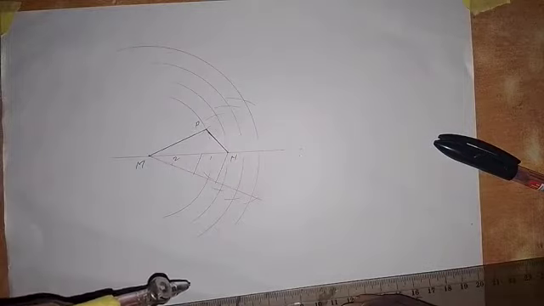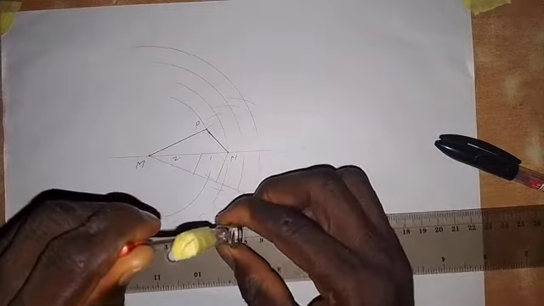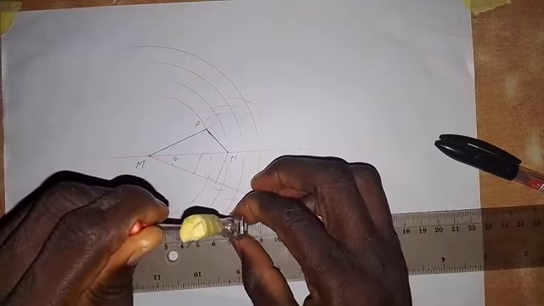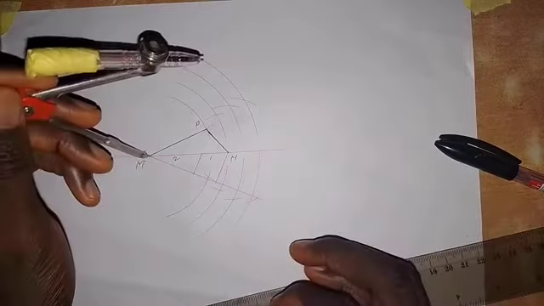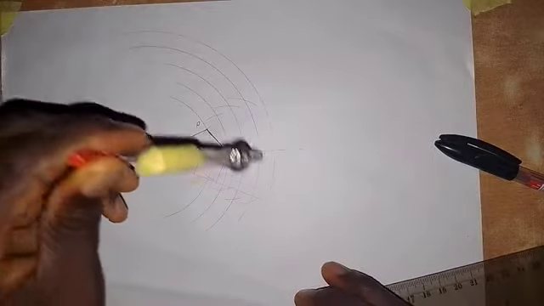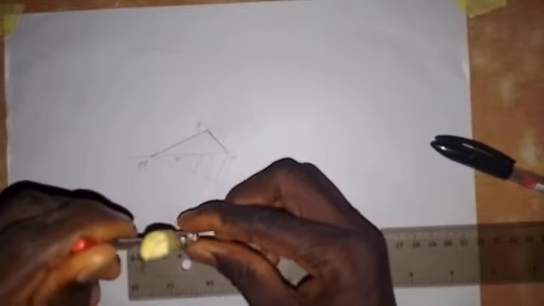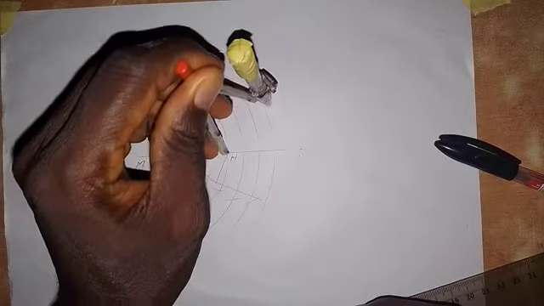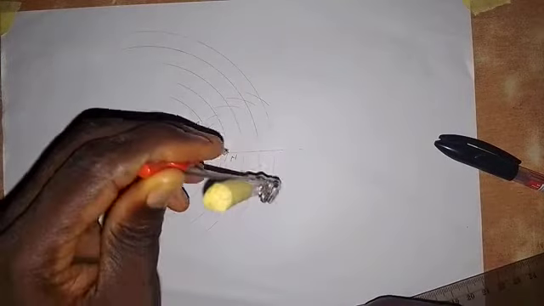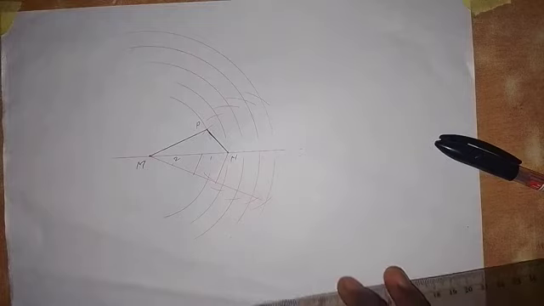So the next is that I will take 80 millimeters on my ruler like this. Okay, so I put it at point M, and I will draw an arc like this, and here also. Then I will take 40 millimeters. I put it at point N and draw an arc here, and an arc here. Okay, so the ratio is 2:1. So 80:40 will still give us 2:1.